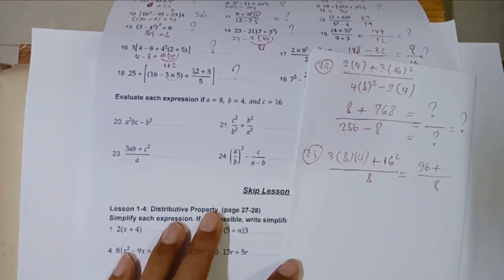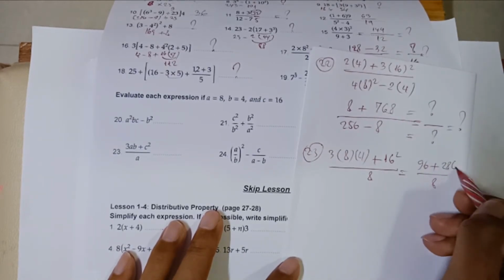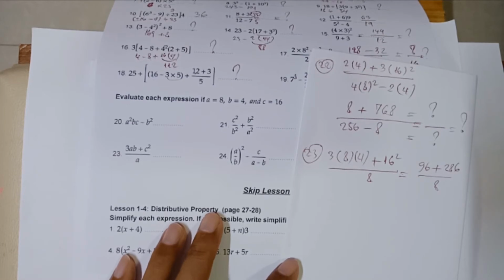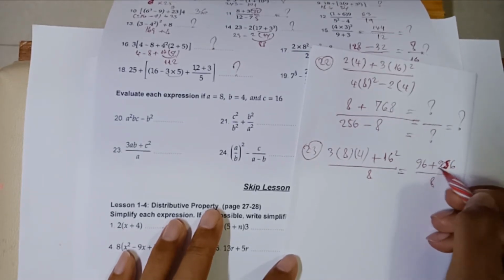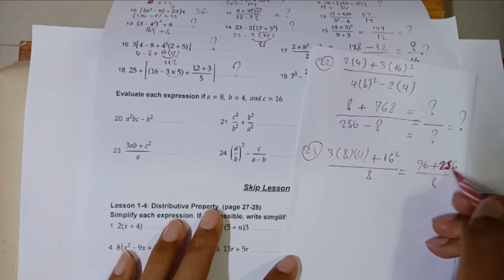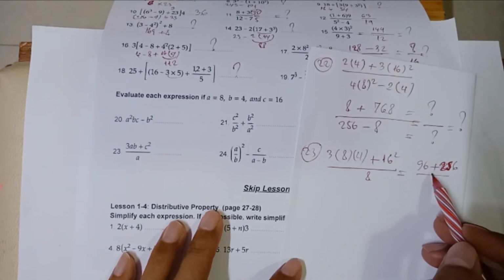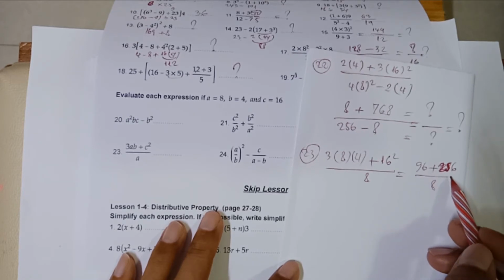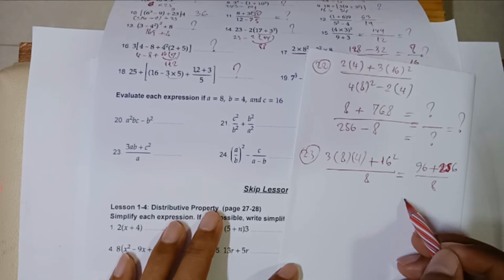Then you plus 16 square, that gives you 256. So once you got 256, you plus this number together. So 96 plus 256. When you have your answer, you divide by 8, you have your final answer.